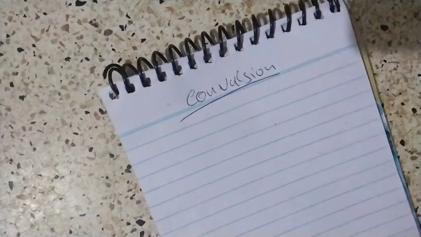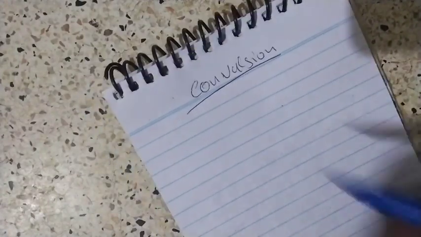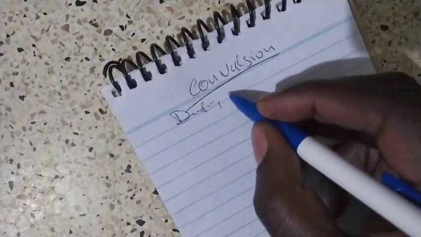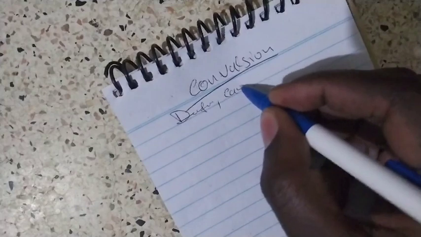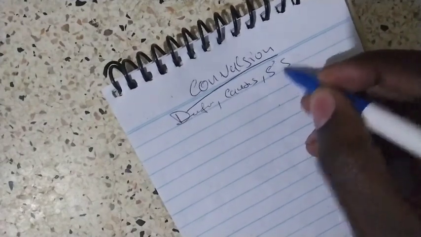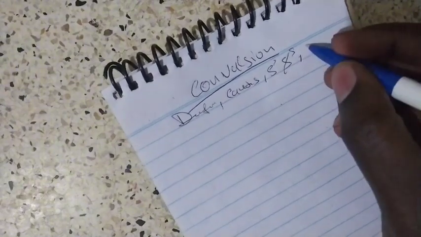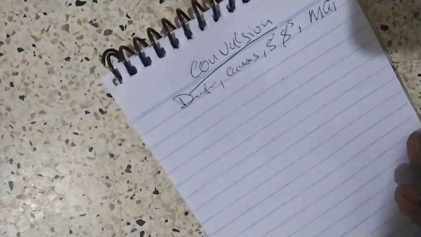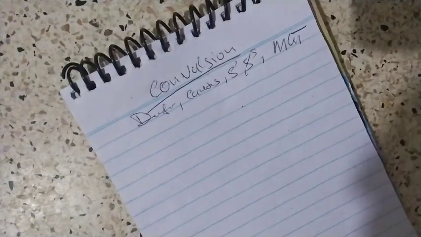Today we are going to see convulsion. We are going to see the definition of convulsion, the causes of convulsion, the signs and symptoms of convulsion, and the management of convulsion. What is convulsion?